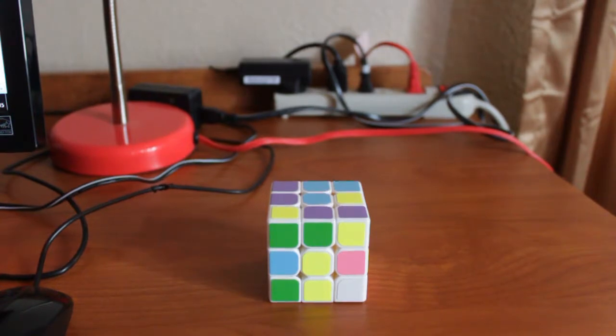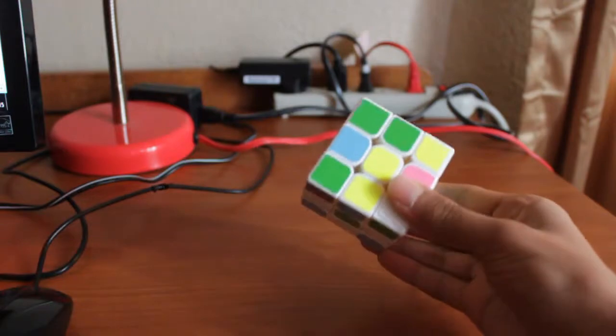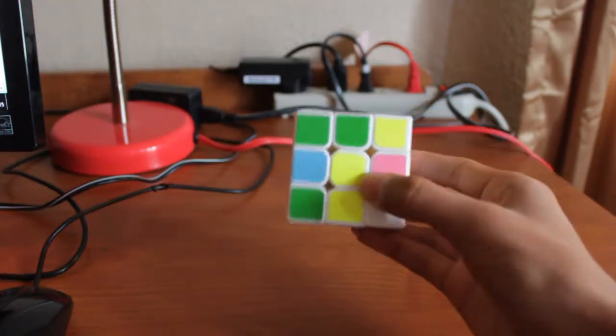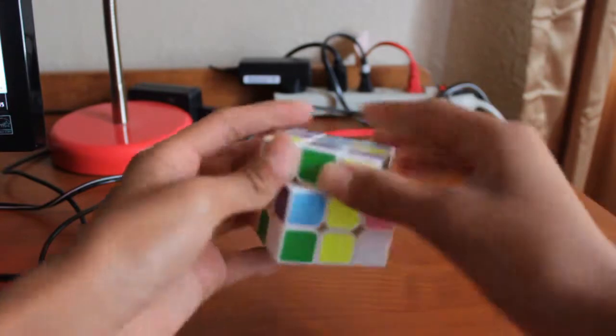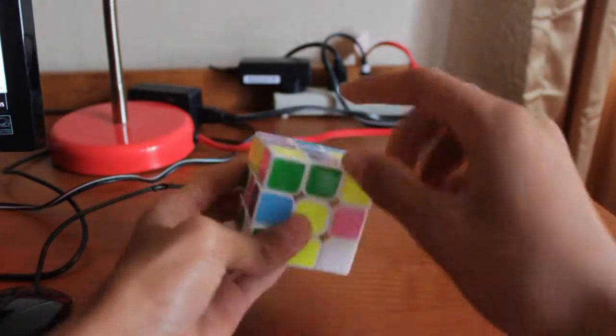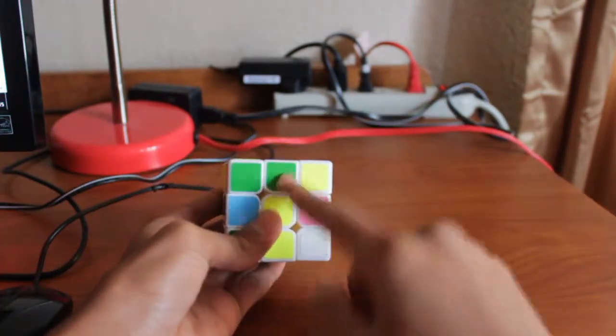Now, so first things first, before we get to solving this, I need to explain just a few basic thoughts. Now, these are called edges, and these are called corners, of course. Now, people think like, oh, how do I switch this color with this? You can't.